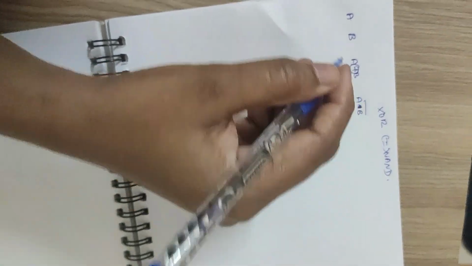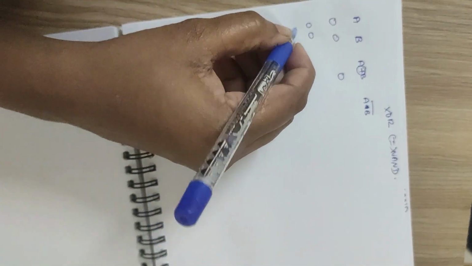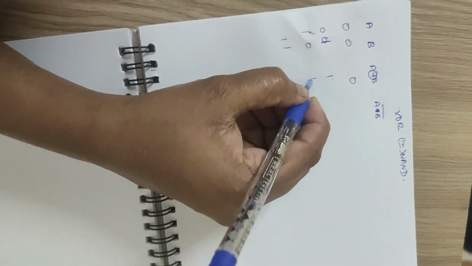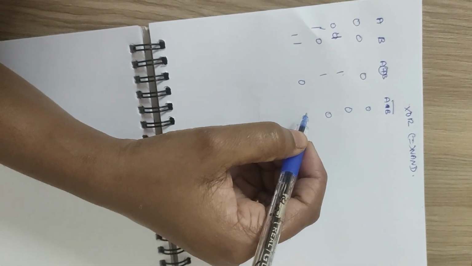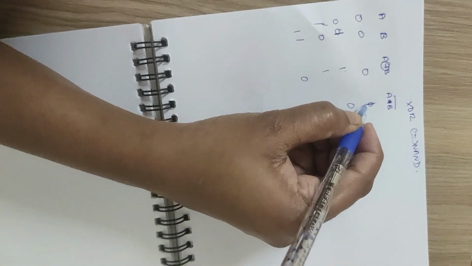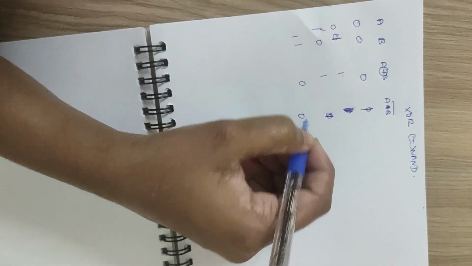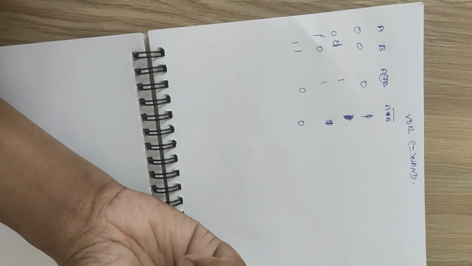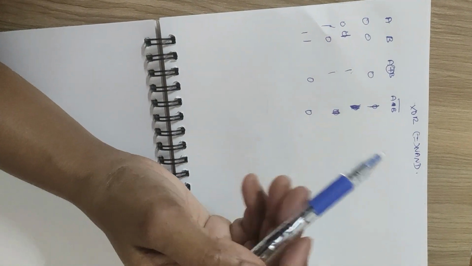From the truth table you will see why it is unable to be implemented that way. The inputs are 0 0, 0 1, 1 0, 1 1, so the NAND output will be 1 1 1 and 0. We all know how to write the truth table; you can check my previous videos to know how to write the truth tables. So this is how the truth table will look.